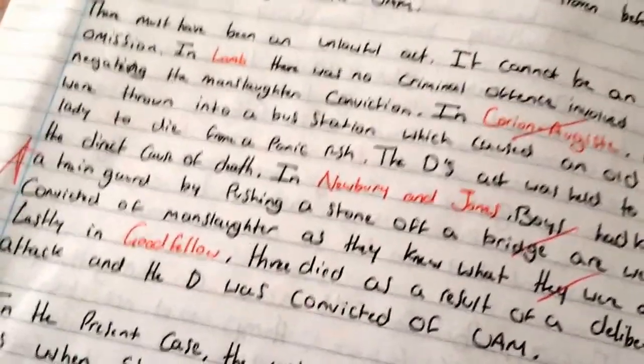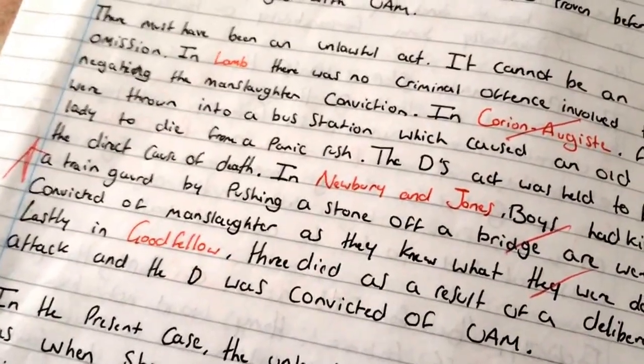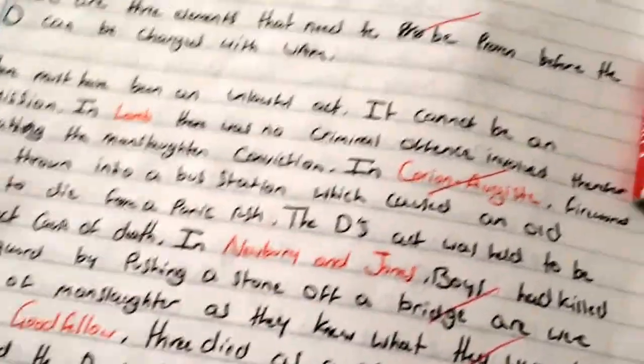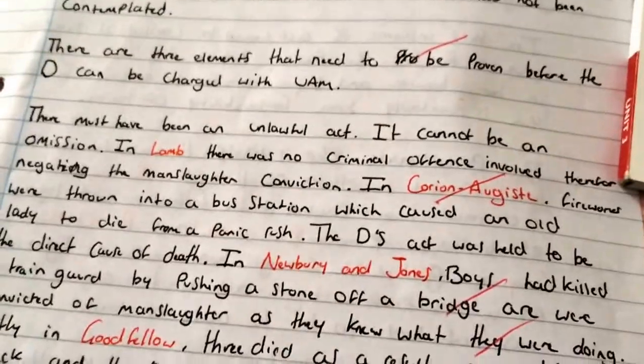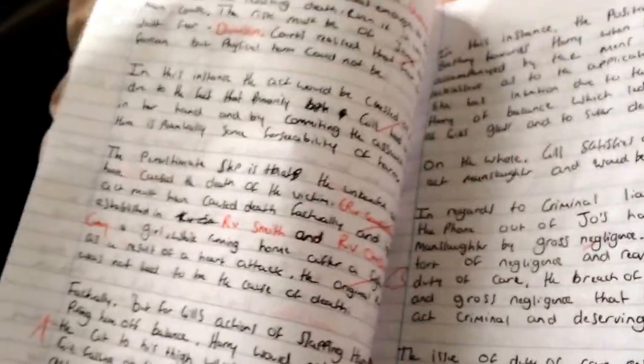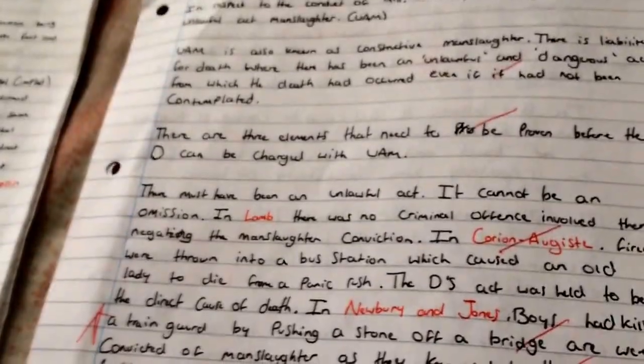The only thing that I would say is, if you don't have time to write all of this, because there is a lot of stuff in here, but essentially it's 3 cases for this one: Church test, Dawson, Shohid, and just applying the rules of causation, and that's about it.